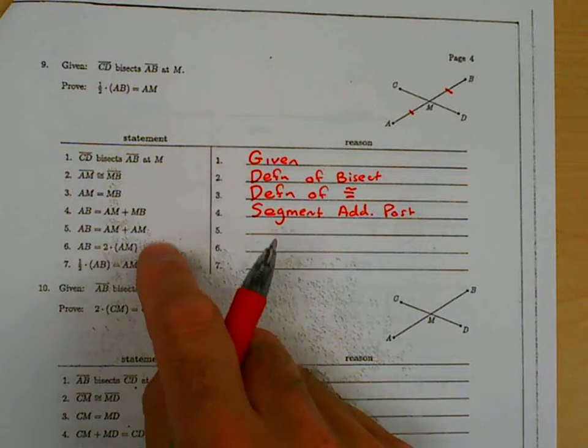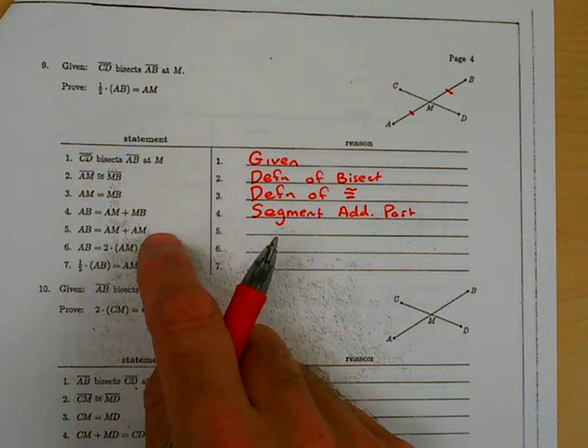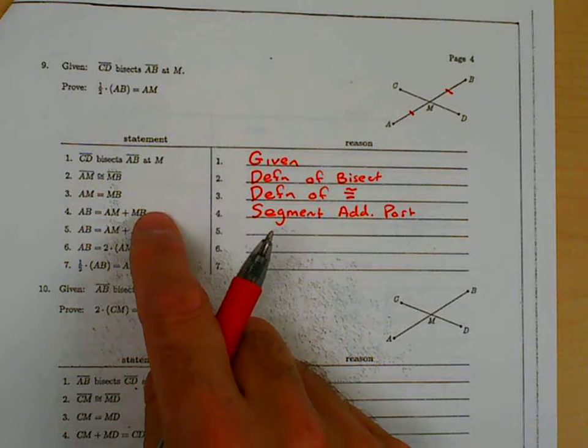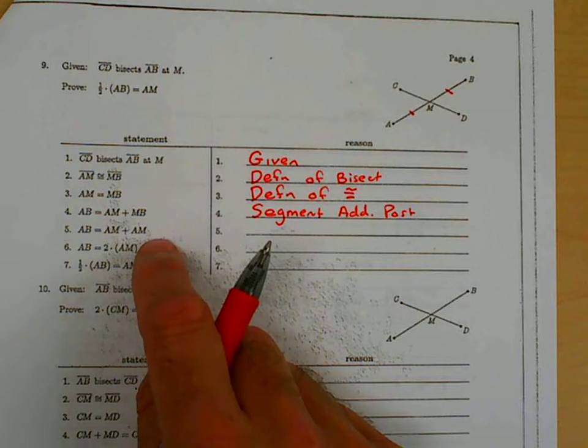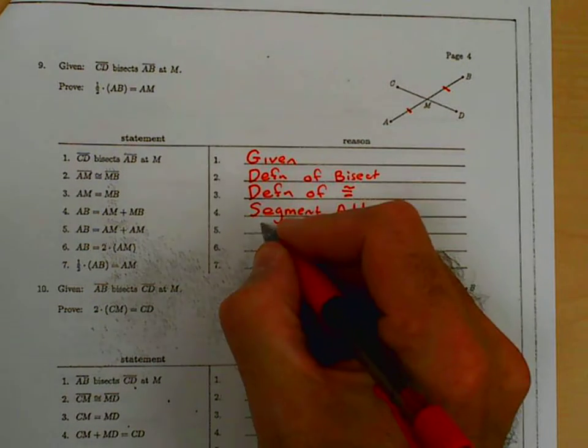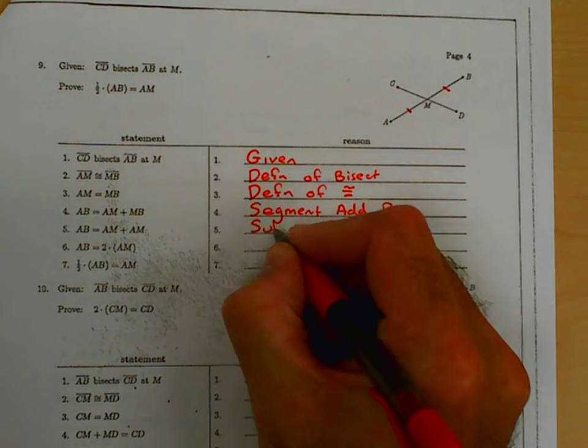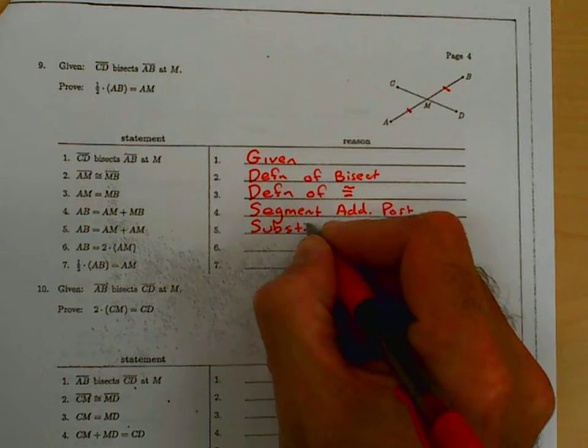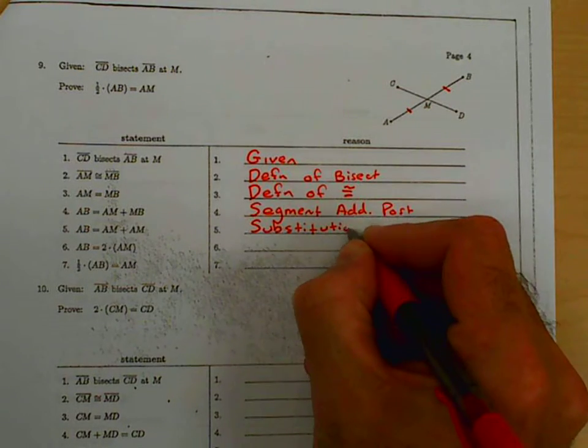Now, how did it change from one step to the other? Well, we substituted in AM for the MB. We substituted that in, so that's substitution. We knew those two things were equal, so we go ahead and swap them out for each other.